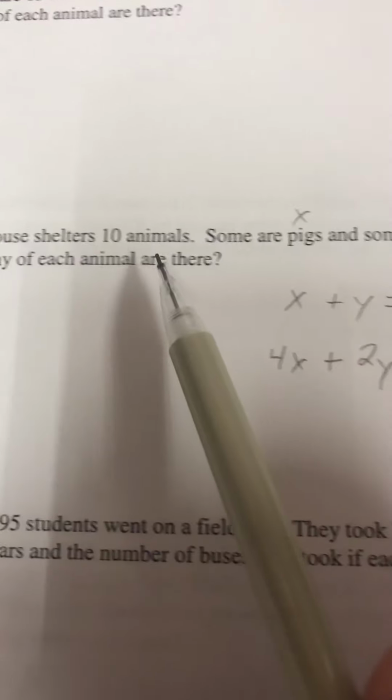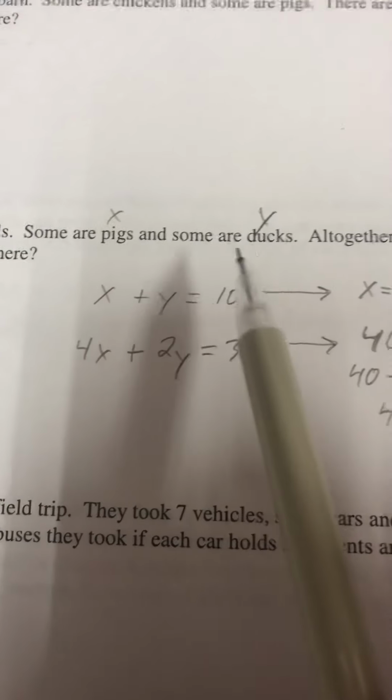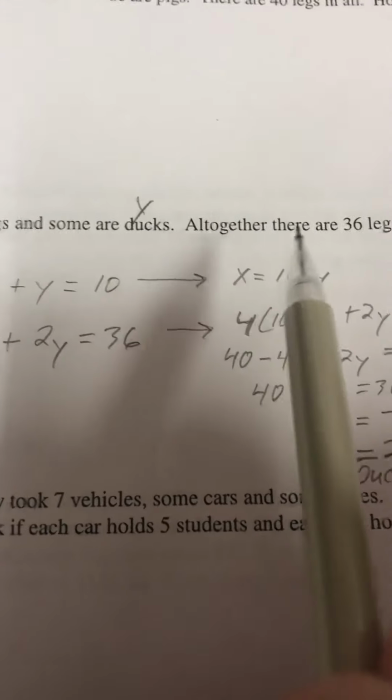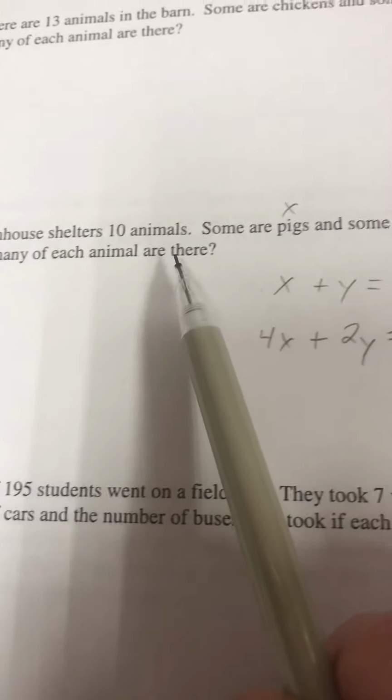A farmhouse shelters 10 animals. Some are pigs and some are ducks. Altogether, there are 36 legs. How many of each animal are there?